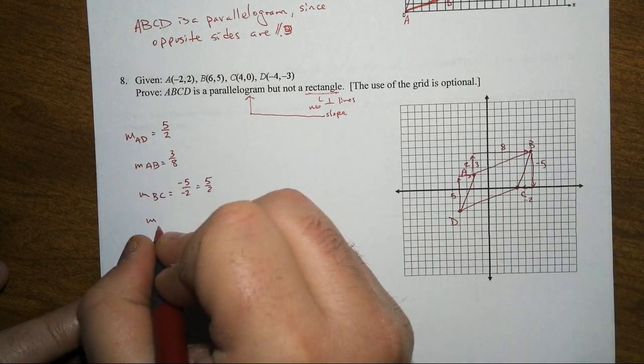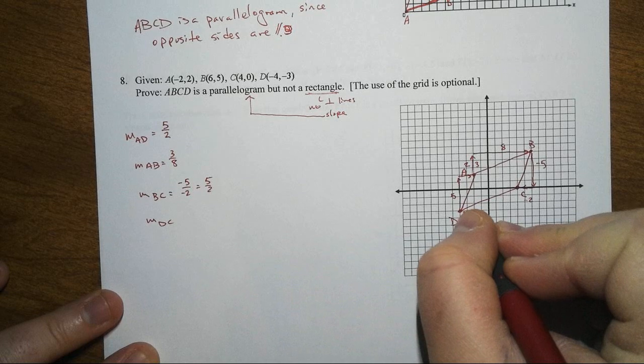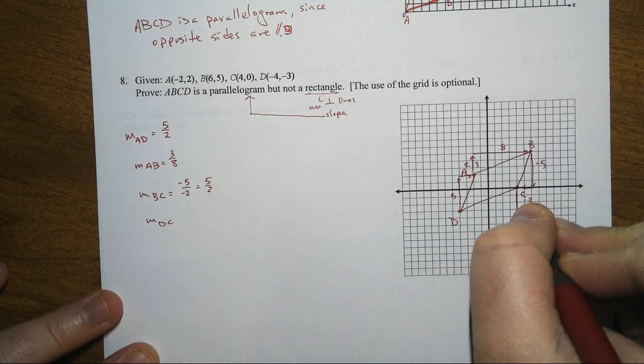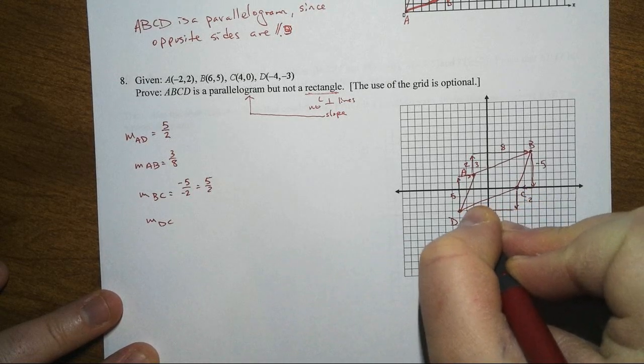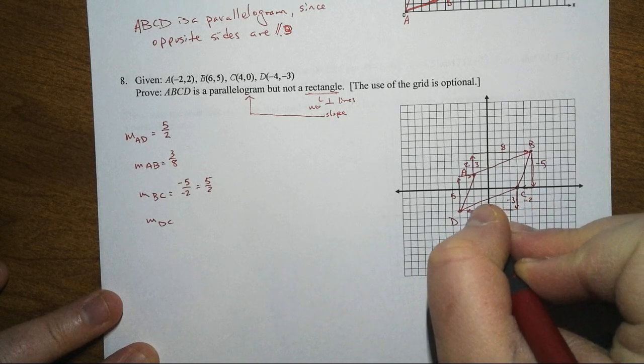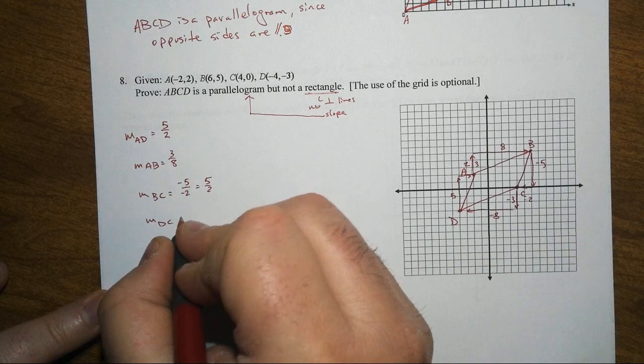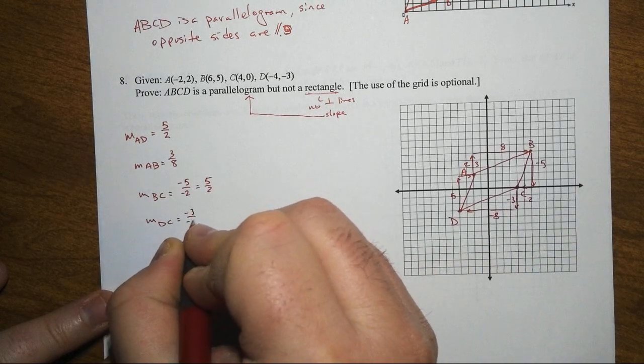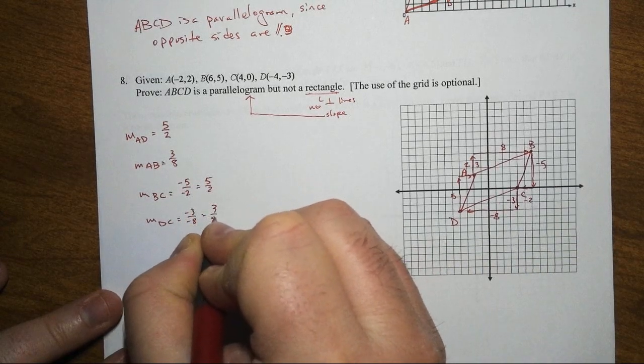And then the slope of DC, and we're going to go in the same order here. So we're going down and then left, and it's down 3, and then 1, 2, 3, 4, 5, 6, 7, 8. So it equals negative 3 over negative 8, which is also equal to 3 over 8.